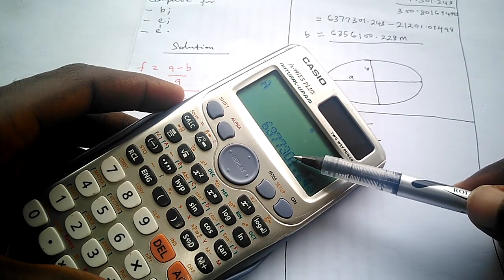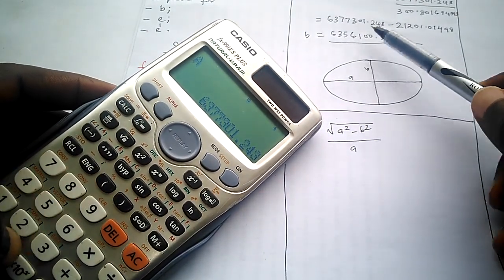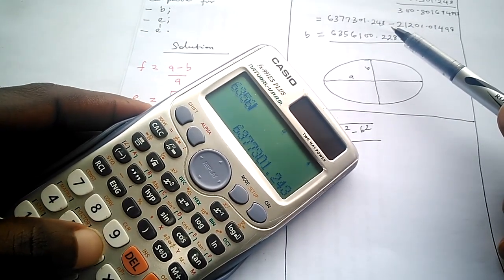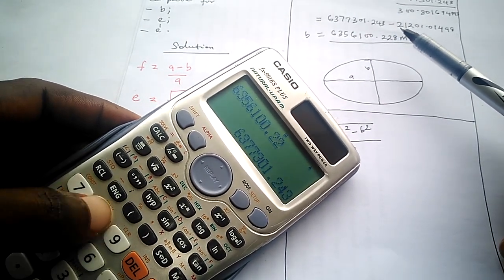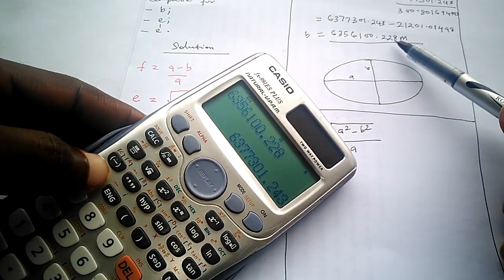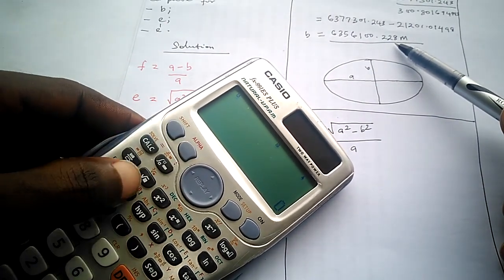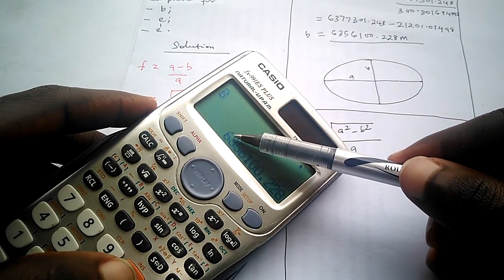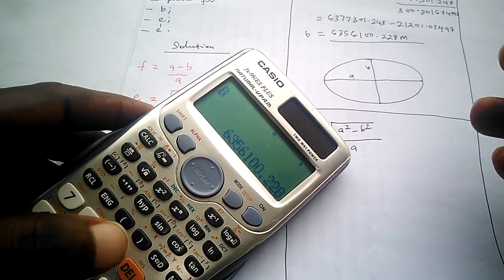It's very simple. Now let's store the semi-minor axis, which is this. So we have 6356100.228, right? Good. So the same process, we have shift, recall, then B, which means when we press alpha B, our semi-minor axis has been stored on the calculator. That's very simple. Just try and go back and you get it again.